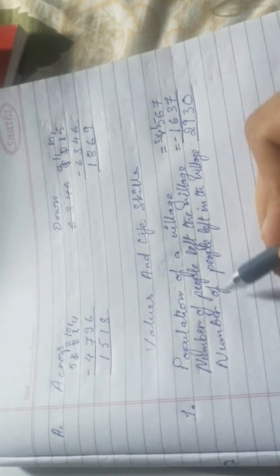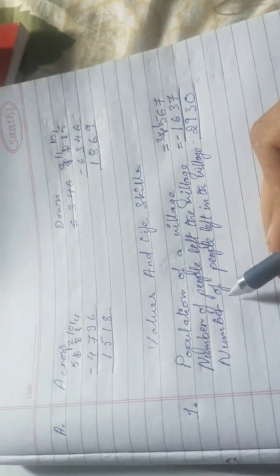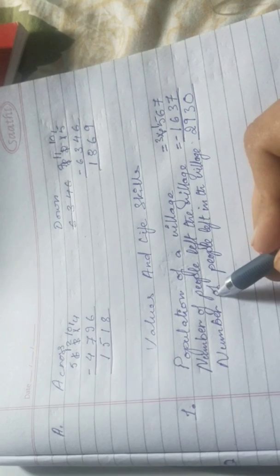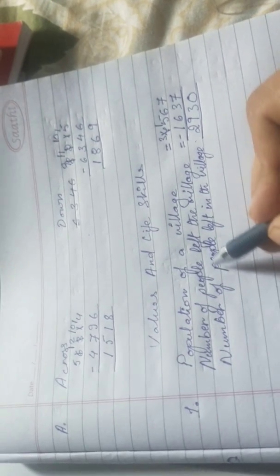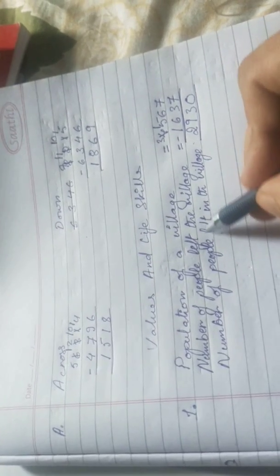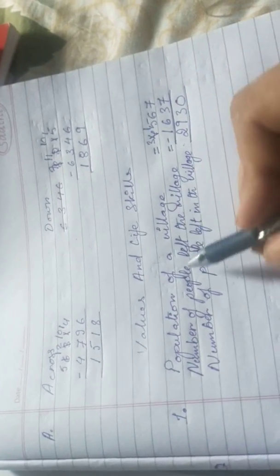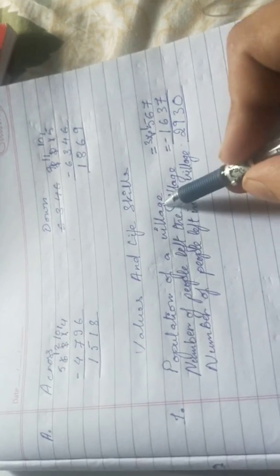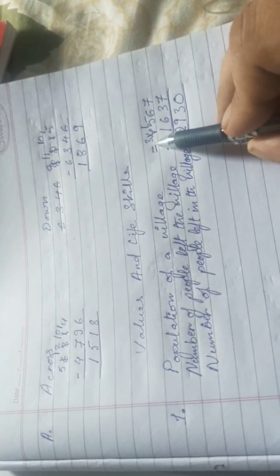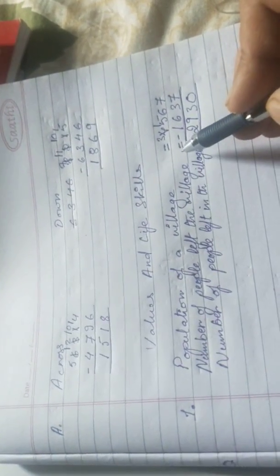Again you will be ending your sentence in the next line over here. Number of people is equal to 1637. This is not the way. Even if you end your sentence over here, suppose you wrote in the first line of your copy population of a village is equal to 4567. Okay, now you wrote number of people left.